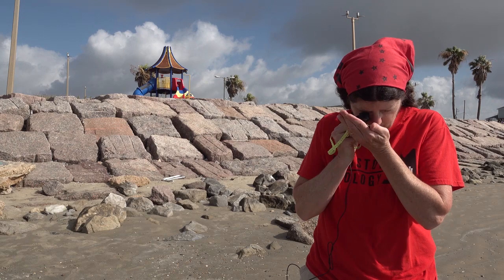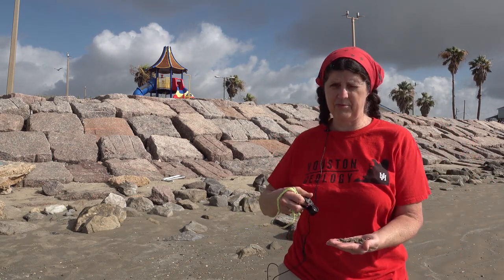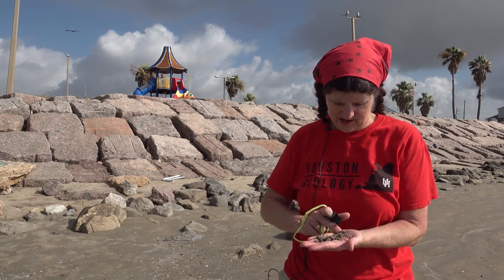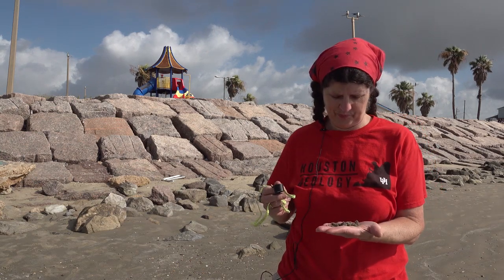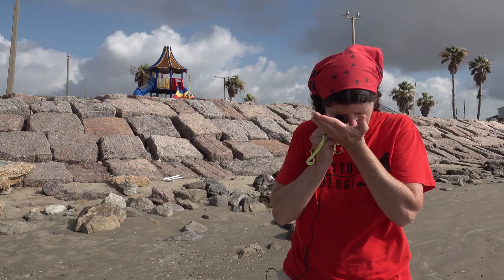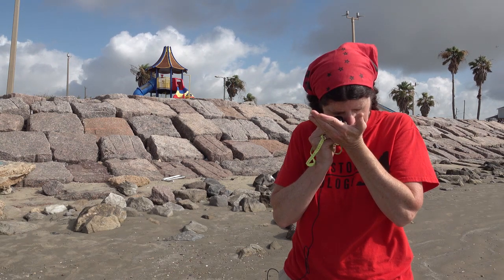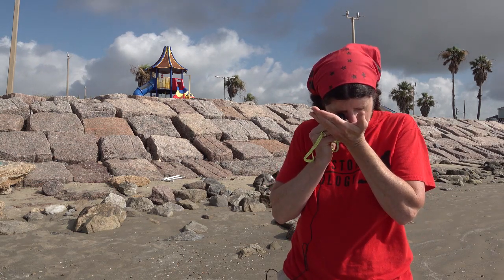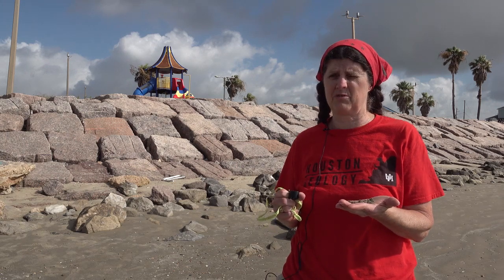Well, it's very different from the sand at the Brazos. It does not have the same ingredients. The grain size is also very different. You can look at it and you can see black specks, you can see white fragments, and the white fragments are all broken up pieces of shell.